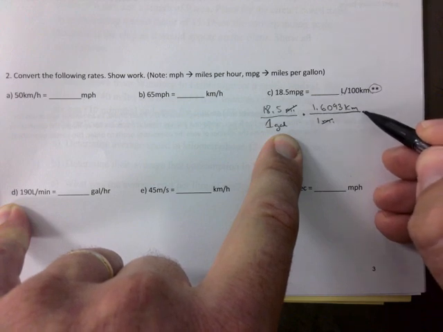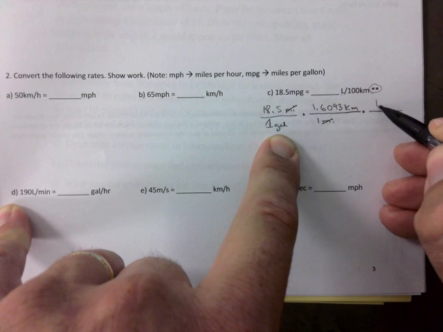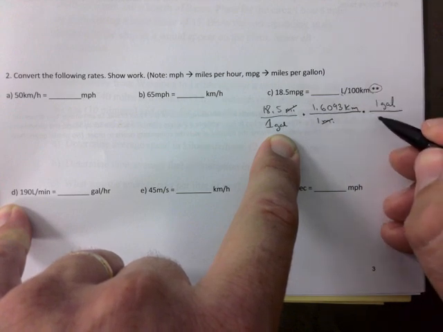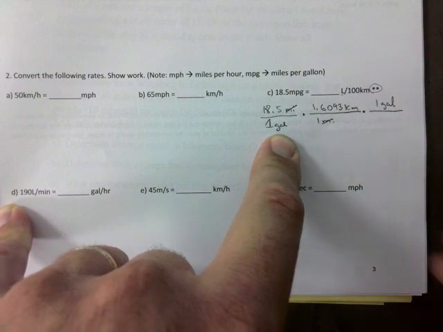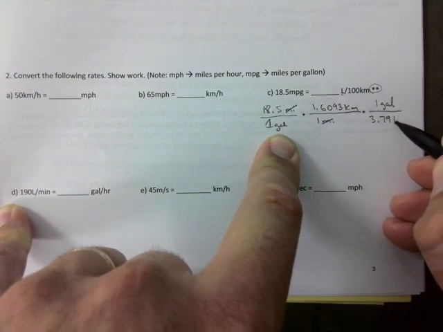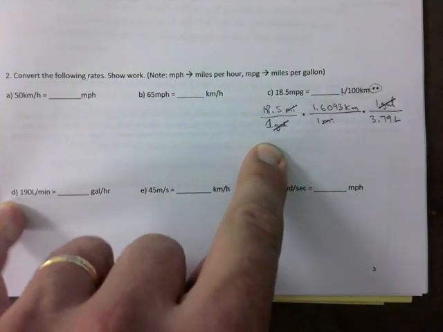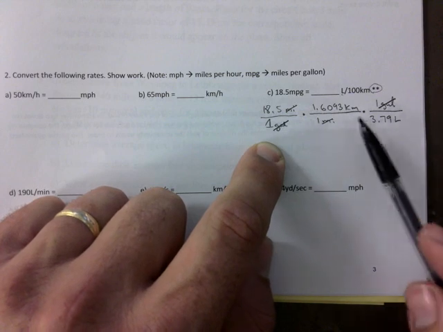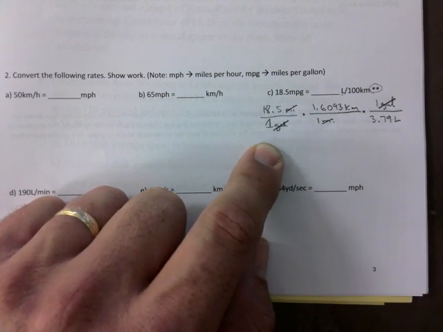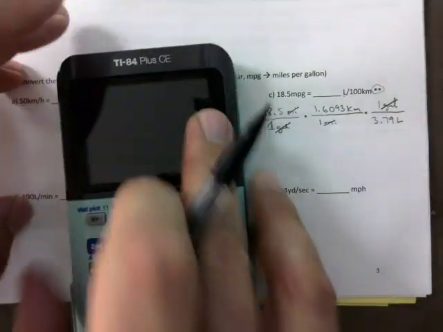And then I'm going to tackle the gallons. And I know that 1 gallon, because I need it to be in liters, right, has 3.79 liters. And just hold it for now, just follow my lead here. So at the end of the day, I have kilometers and liters, right? That's what I'm focusing on.